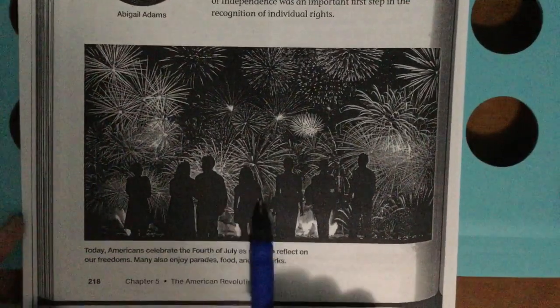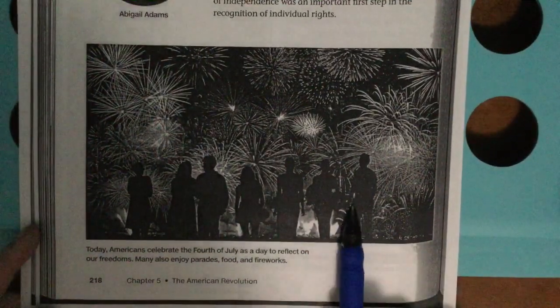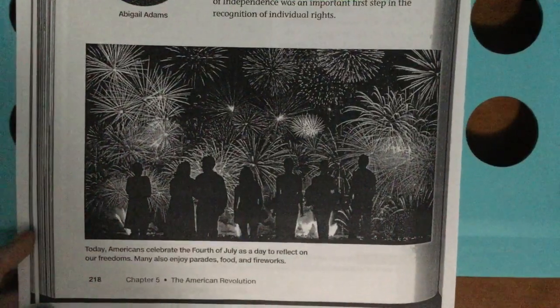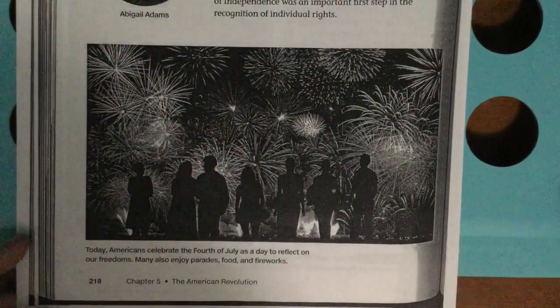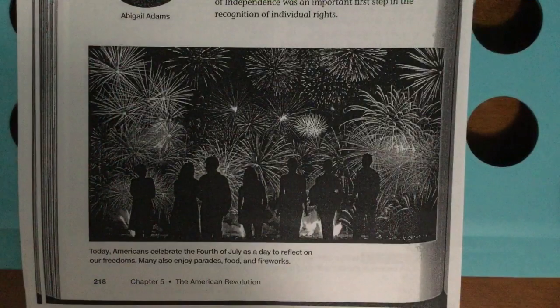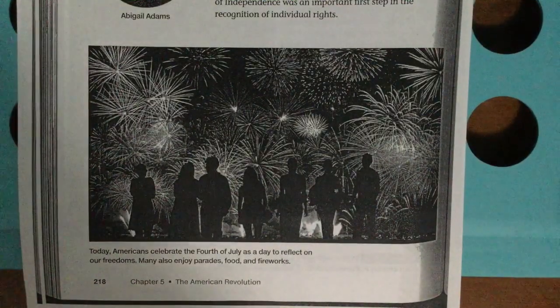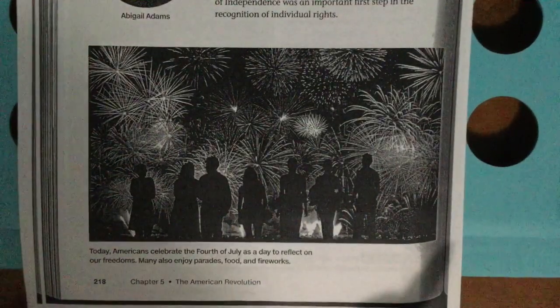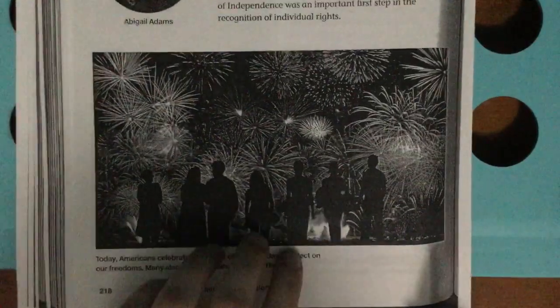Okay, and then below it just says that Americans today celebrate the 4th of July to reflect on our freedoms. Many also enjoy parades, foods, and fireworks. So this might be something that you do with your family around that time, and it's celebrated in July because that is when the Declaration was finished and we declared our independence. Okay. All right. Lesson 3 check.